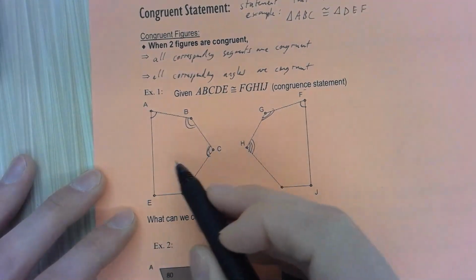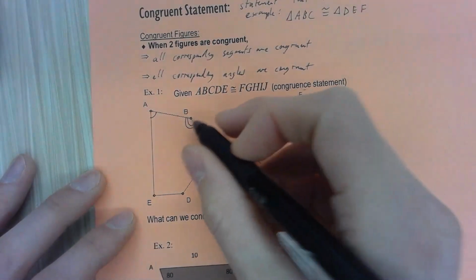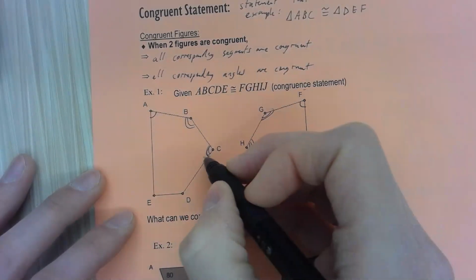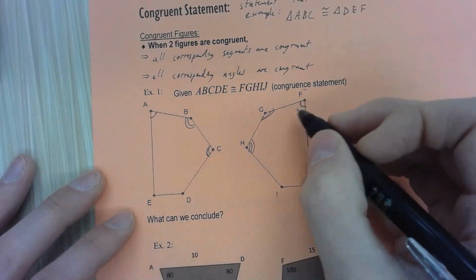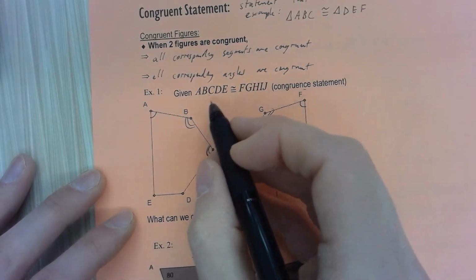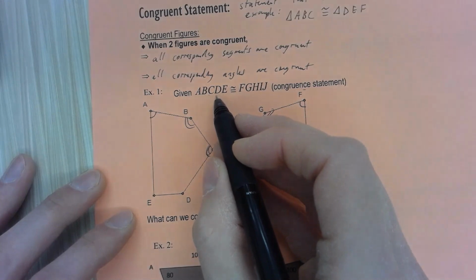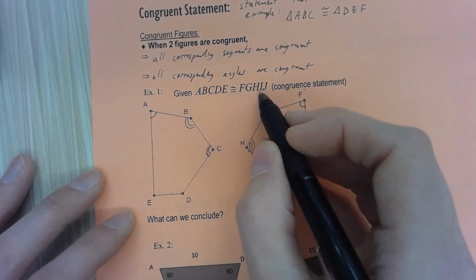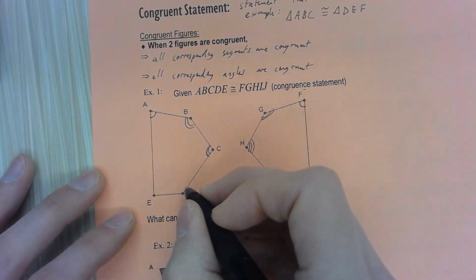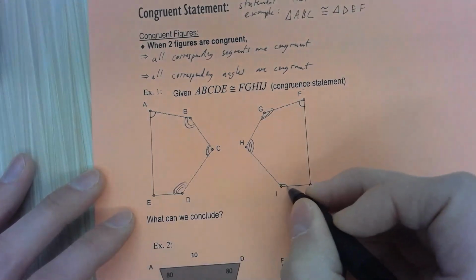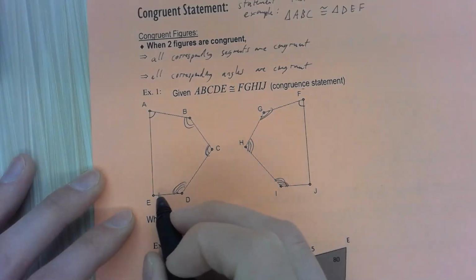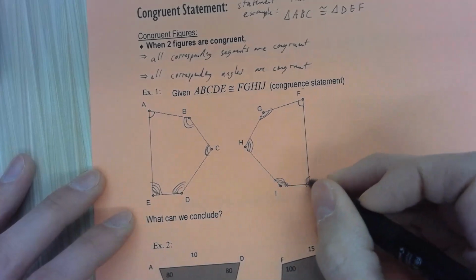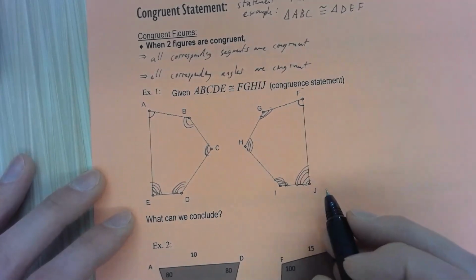And notice I'm putting a different number of markings on these, so 3 for 3, 2 for 2, 1 for 1. And this one's going clockwise, this one's going counterclockwise, but looking at the parts in the order that they're written here, A, B, C, D, E, D is congruent to I, and E is congruent to J. Okay.